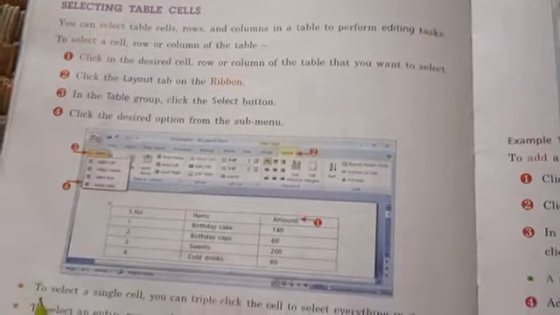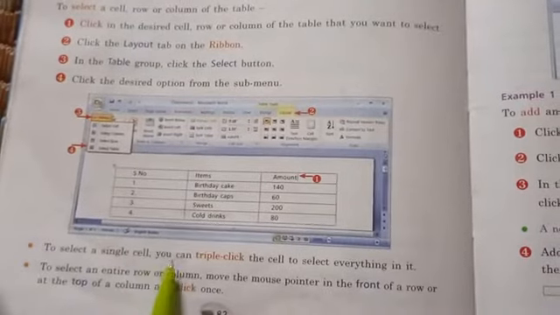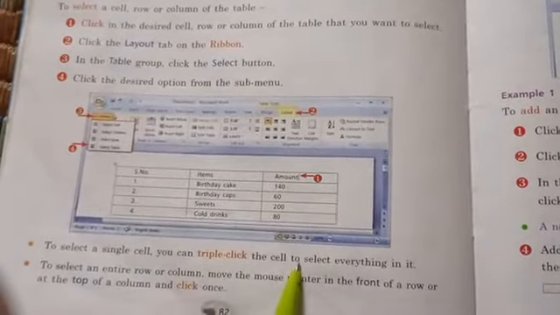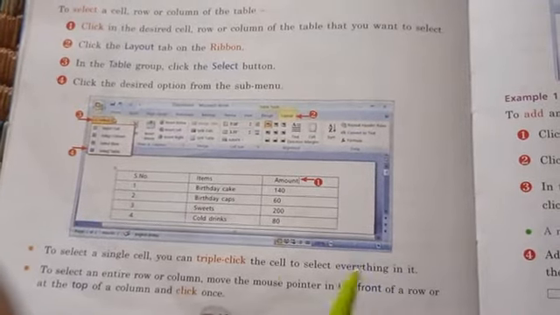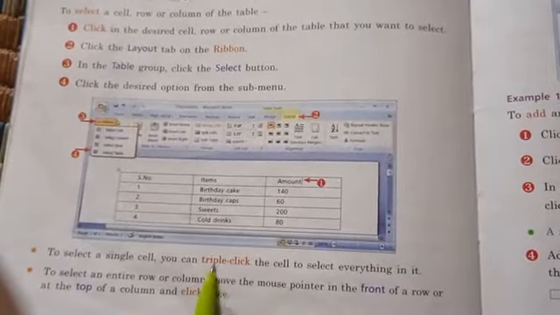To select a single cell, you can triple click the cell to select everything in it. You have to triple click.